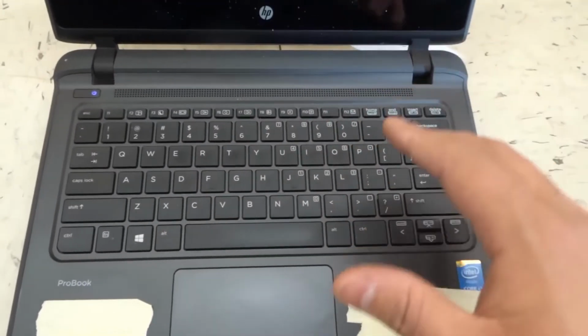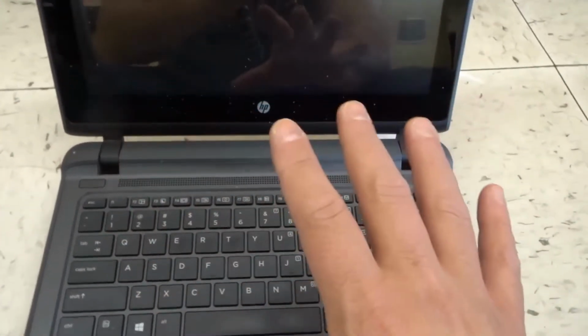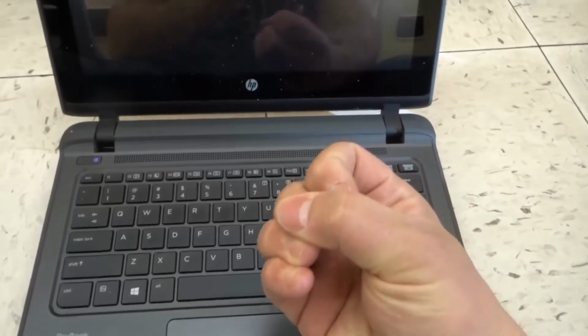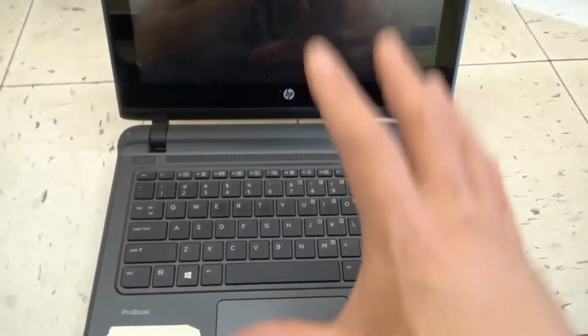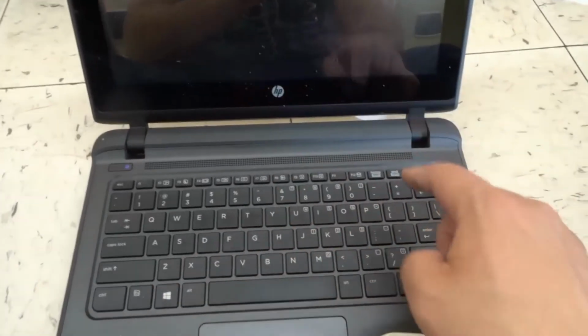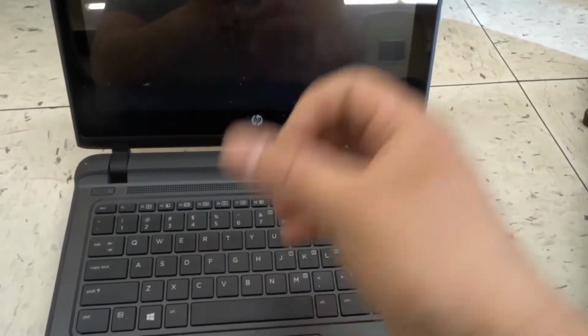Once you've clicked print screen, what the computer does is it takes a screenshot of whatever's on the screen and it copies it to your clipboard. Then you can go into your favorite software and you can paste that screenshot. So if I were to click print screen and if this laptop was on, it would copy whatever was on the screen to my clipboard.